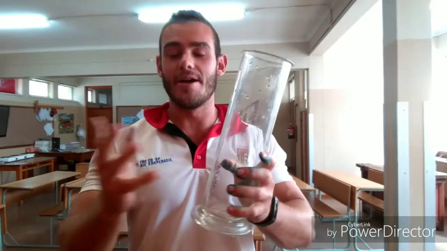And then lastly, we look at the area that the solute takes up. The more area, the faster it will dissolve, because the particles are smaller, the particles cover wider area, etc. So we played around a lot today, and the children really enjoyed it.